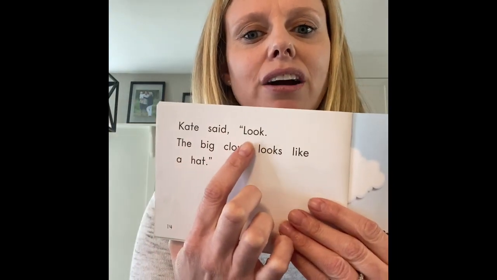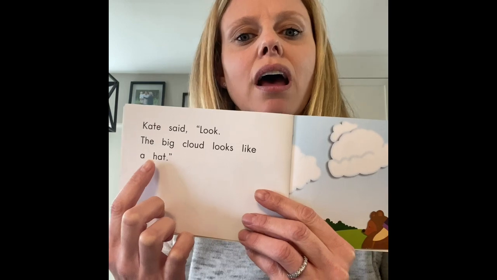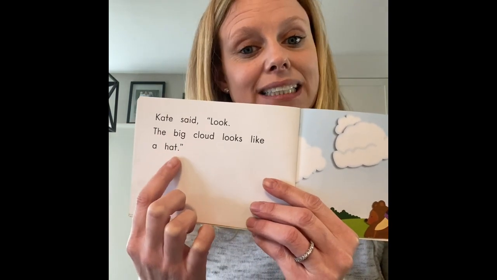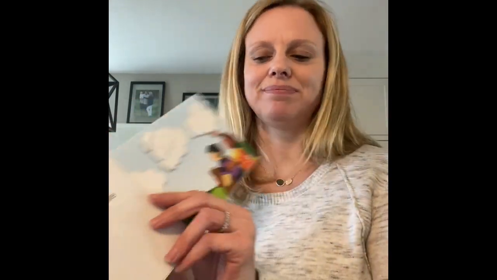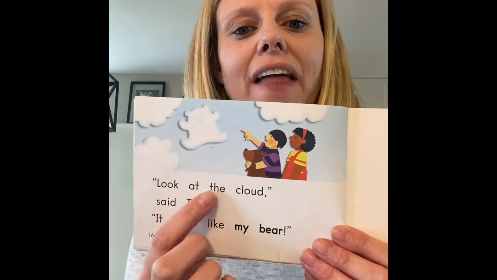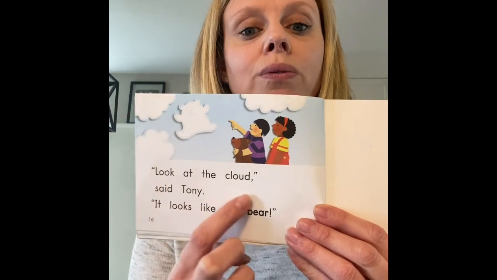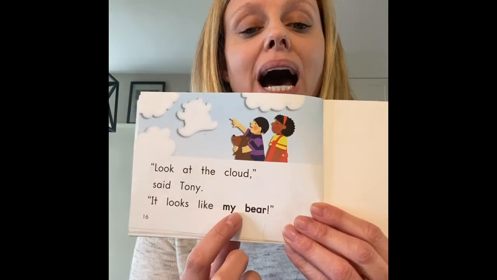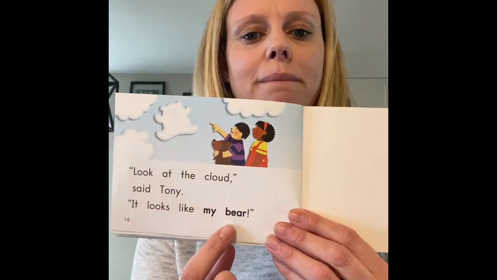Kate said, "Look, the big cloud looks like a..." Let's try sounding this word out. Hat. The big cloud looks like a hat. "Look at the cloud," said Tony. "It looks like," this is one of our snap words, "my bear." That matches our picture, bear. Good reading, super readers.